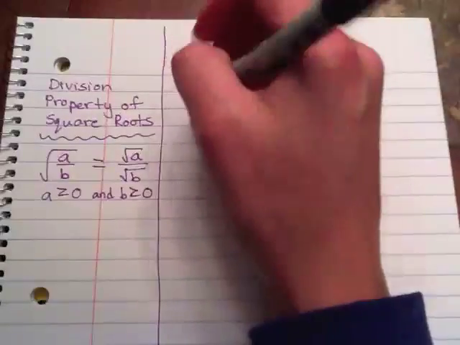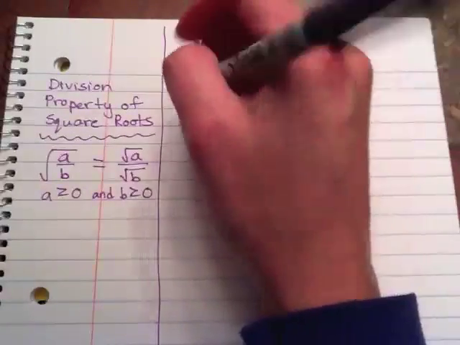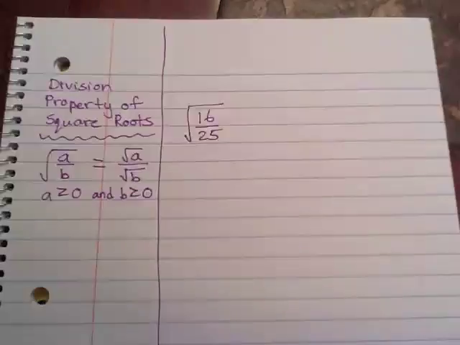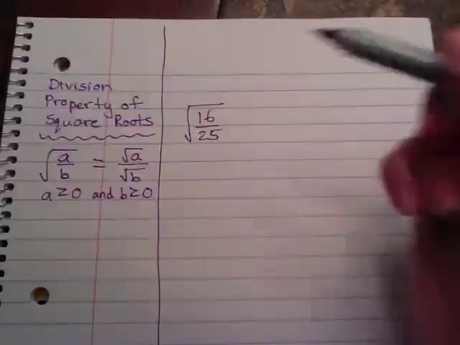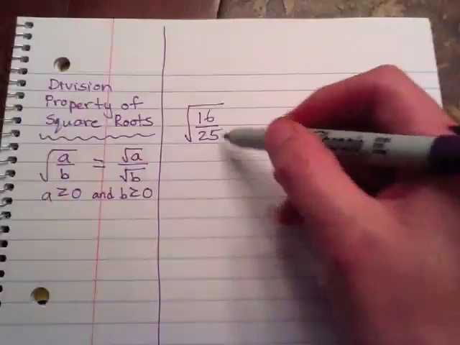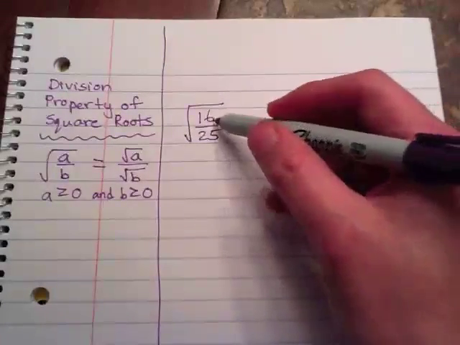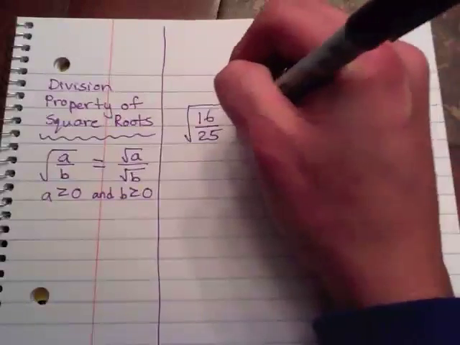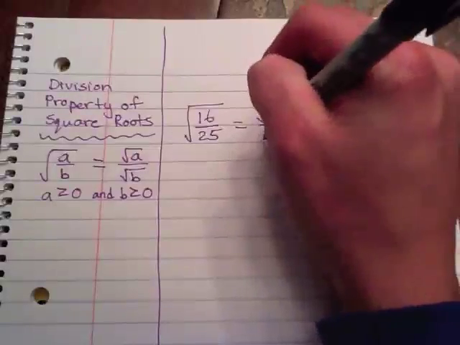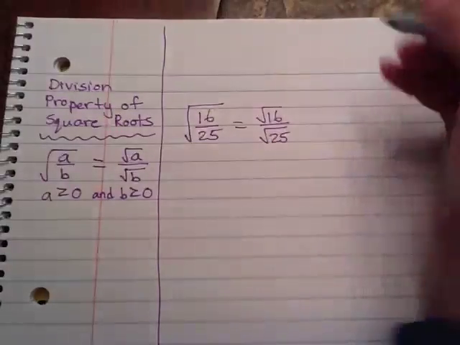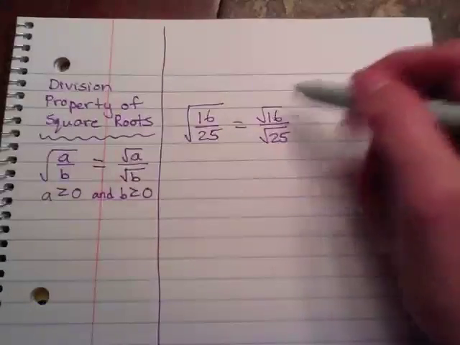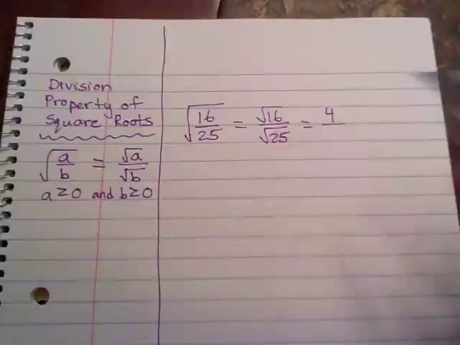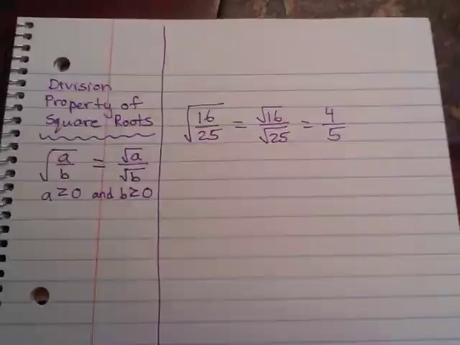So an example of this would be something like, if I was given the square root of 16 over 25, I notice that this is a perfect square and that's a perfect square. So instead of dividing 16 by 25 and then trying to find the square root, it's going to be easier for me to look at it as just the numerator simplified and just the denominator. So if I take the square root of 16 individually, I get 4. And if I take the square root of 25 individually, I get 5. And so my answer would be 4/5.